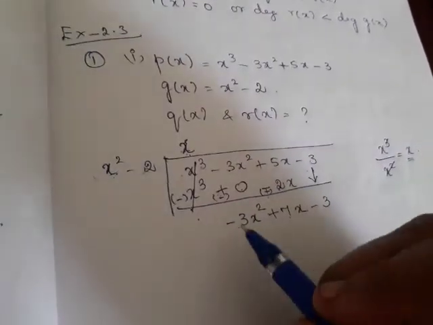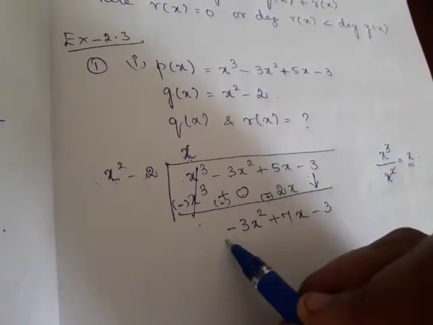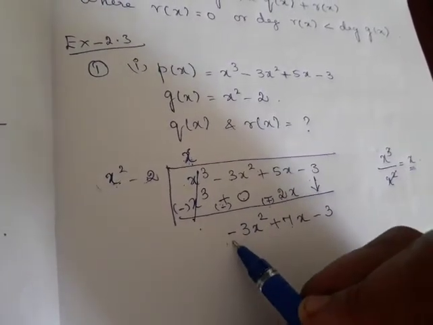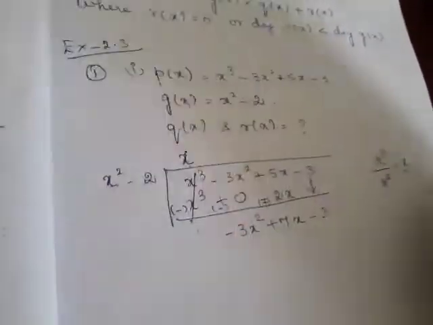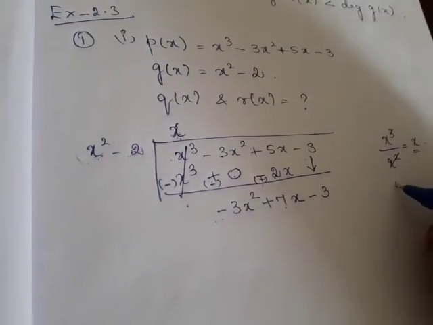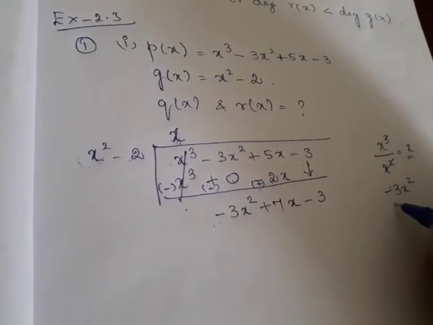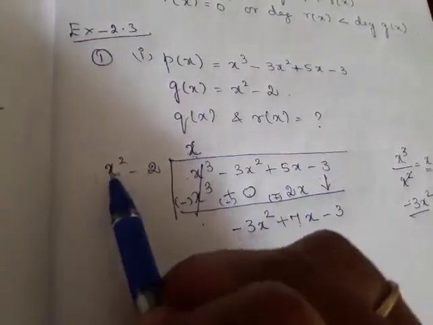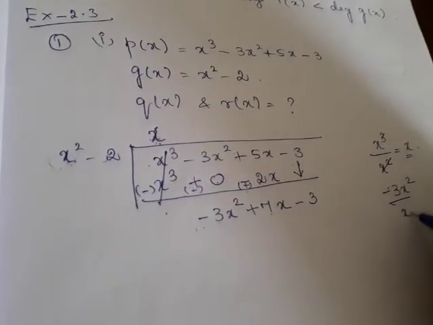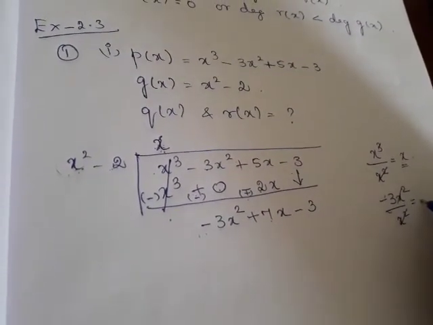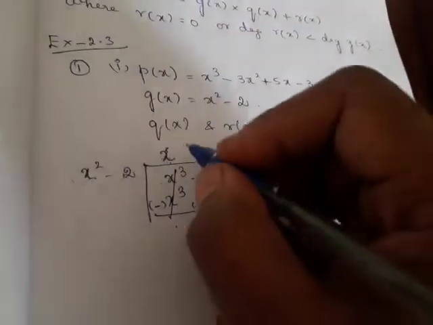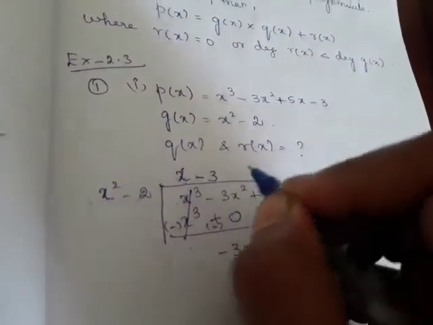Again the procedure is the same. Take the first term of this expression and divide it by the first term of the divisor. The first term of the expression is minus 3x square, along with the sign only you should take. The first term of the divisor is x square. So what will happen? We got minus 3. So the next term of the quotient is minus 3.